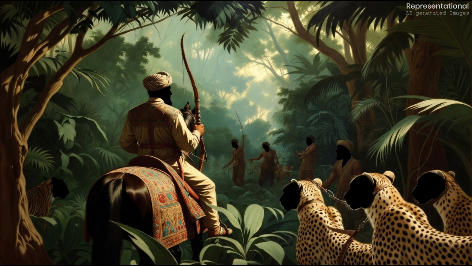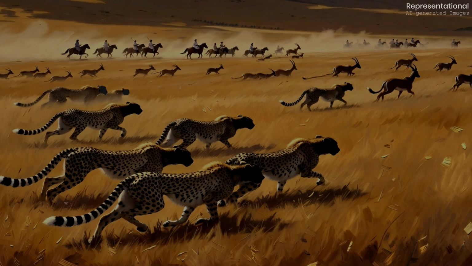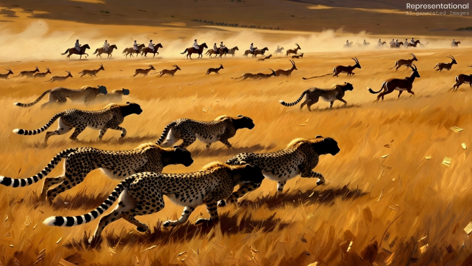Akbar was known to hunt on horseback using a bow and arrow. Sometimes he also used cheetahs. Cheetahs, yes, the fastest land animal in the world, were considered a symbol of royalty, wealth, and power, as they were difficult to obtain and costly to maintain. In the Mughal Empire, these hunting expeditions with cheetahs were called Shikar. Akbar kept a large number of cheetahs at his court and trained them to hunt. He really loved his cheetahs and was often seen playing with them.